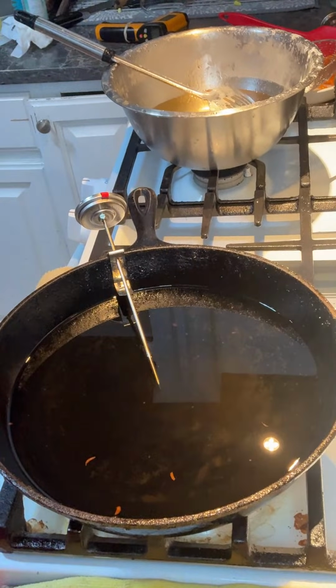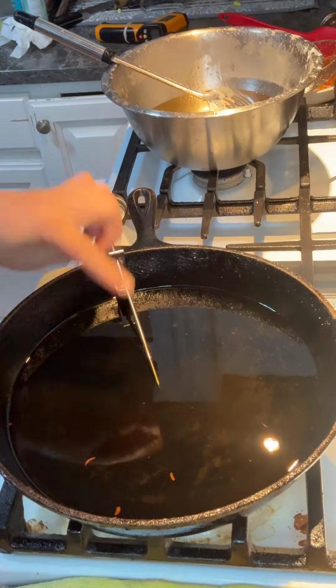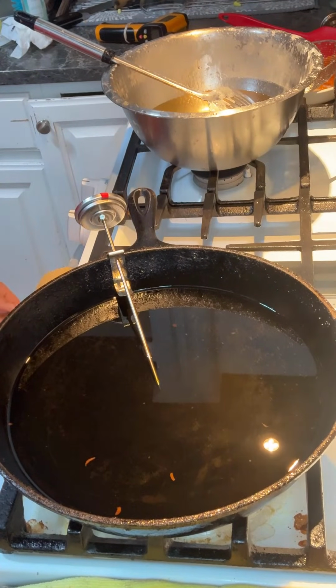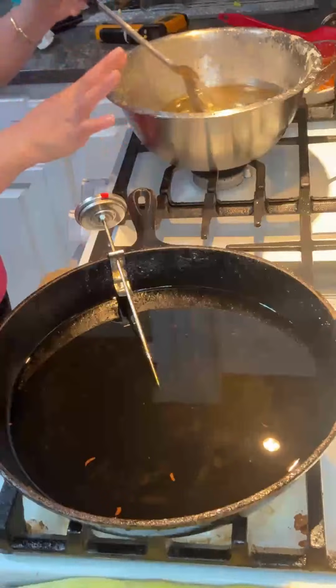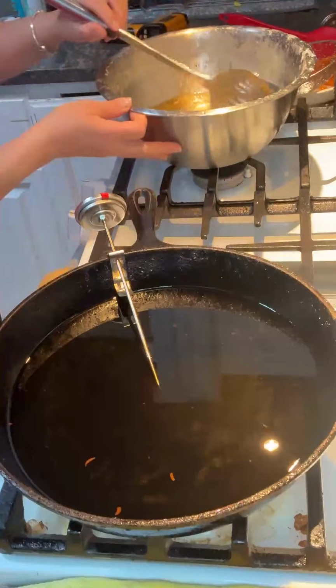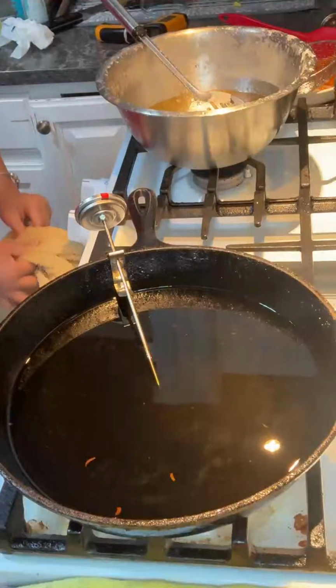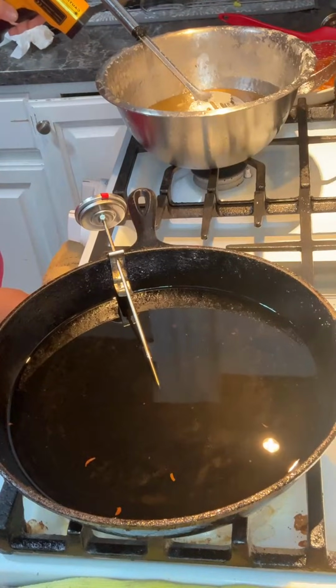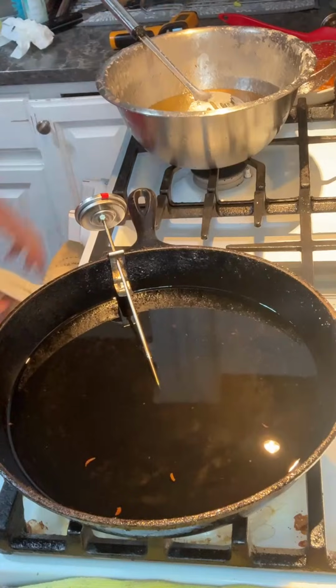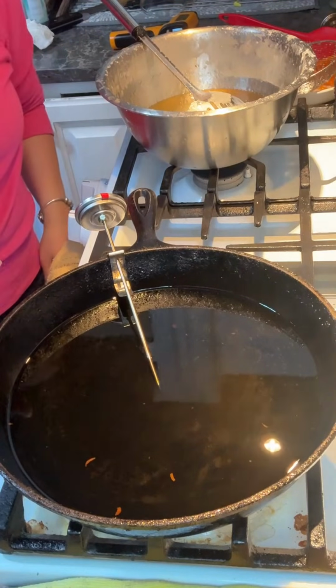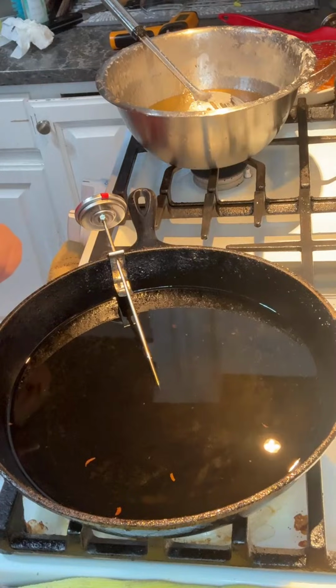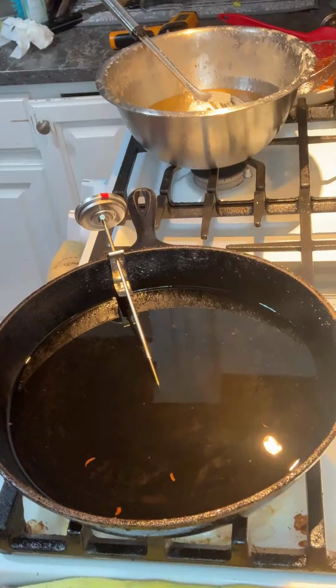So here I have my oil. It's being heated up. Well, let me turn it on because I have turned it off. So I'm going to let it heat. While it's heating up, let me check the temperature on my sugar syrup. This is my sugar syrup. And the temperature on this syrup is 125. So perfect. I'm going to let this oil heat up until it reaches 325 or so. And once it's done heating up, I will be pouring my batter.